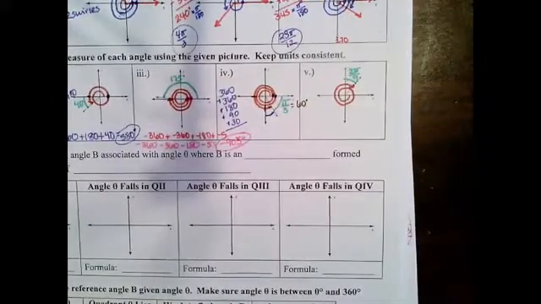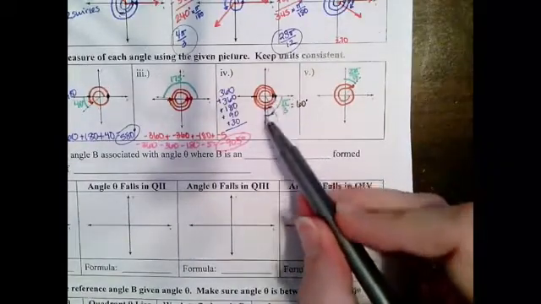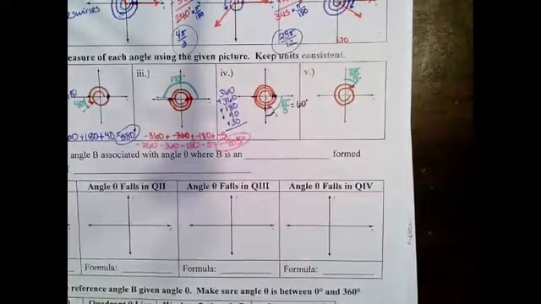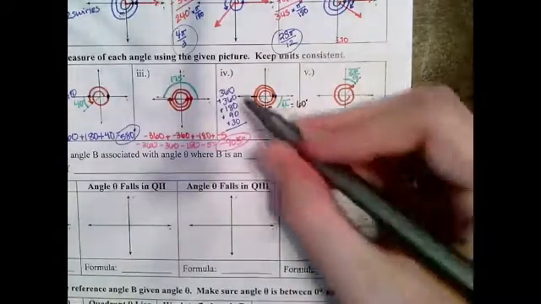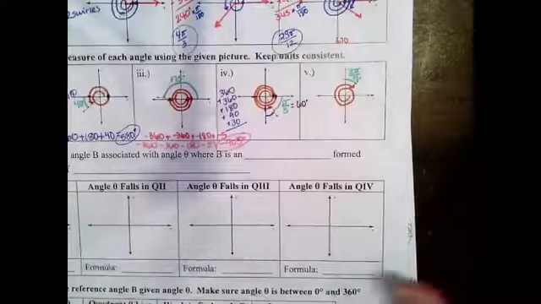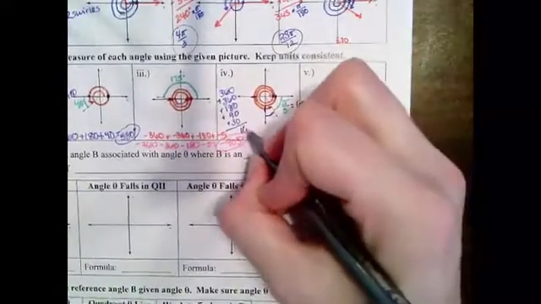So adding all of that together, or you could do your 270 because you know this is 270, and I just did 180 plus 90. So I just broke it up that way. But adding all of this together, you should get 1020 degrees.